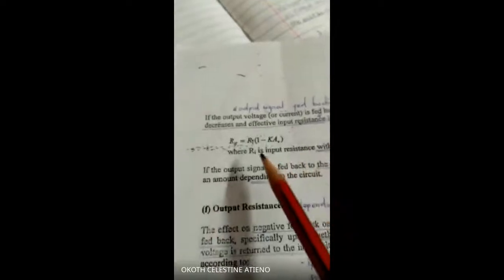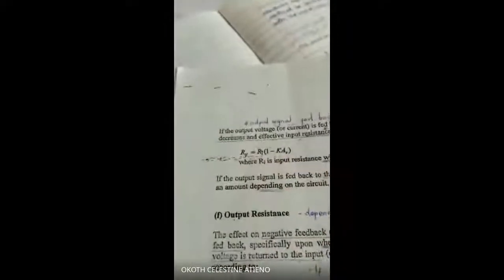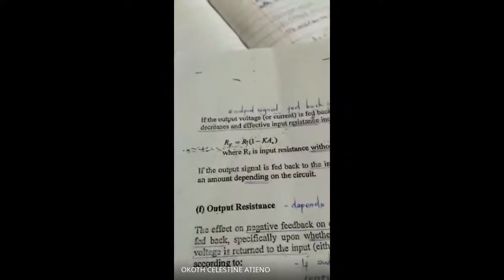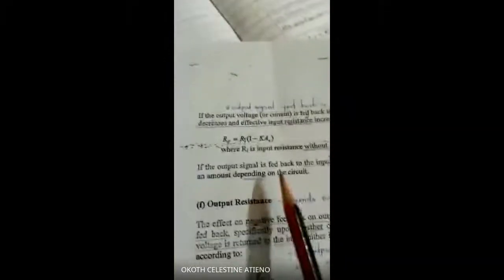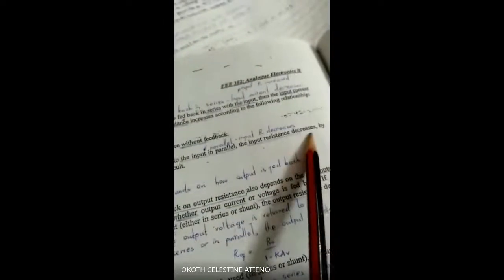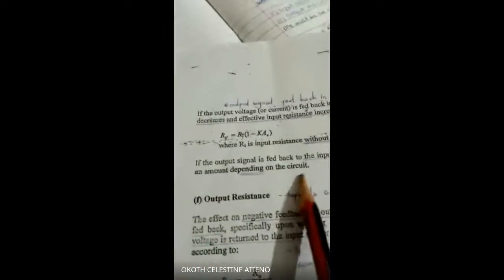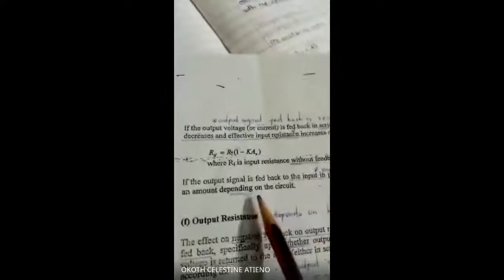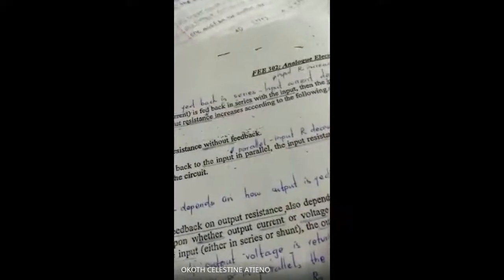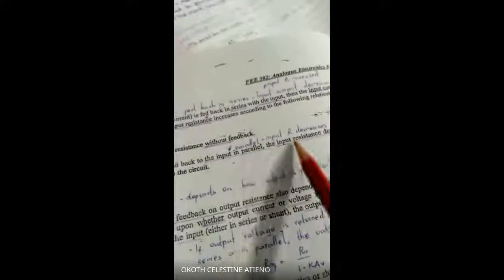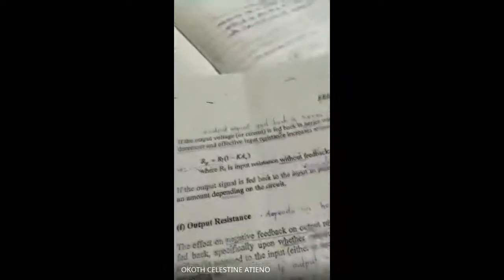According to this relationship. I can't say I really researched the nitty-gritty on this because I just used the formula in a question. I don't think I had time to go deep into the information. The only other thing you have to know is if output signal is fed back into input in parallel, the input resistance decreases by an amount depending on the circuit. So if the signal is fed back in parallel, then R will decrease, not increase. We'll do questions so that you understand what's going on.